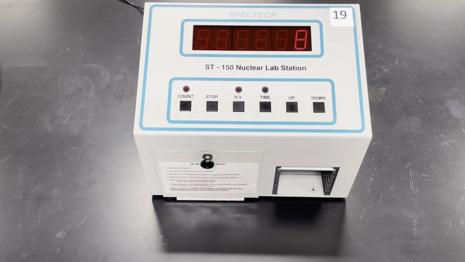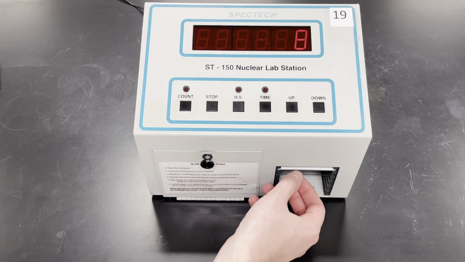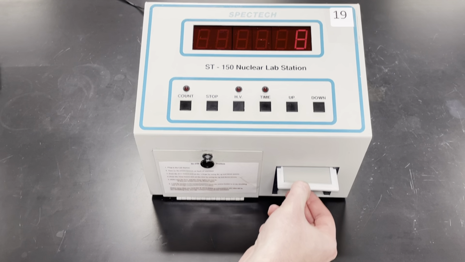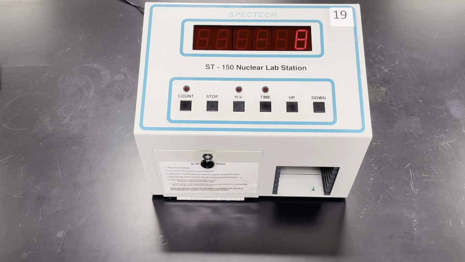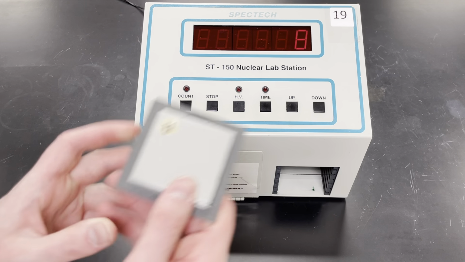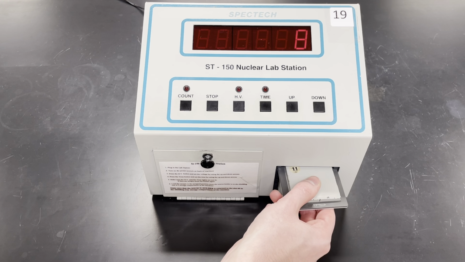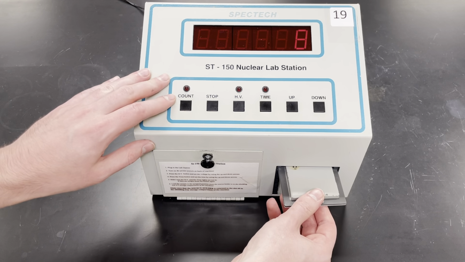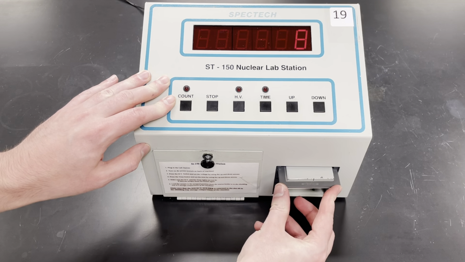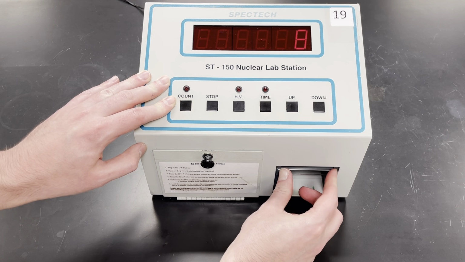Okay, still a few, but not all that much. All right, now time for shield 11. Here we go.